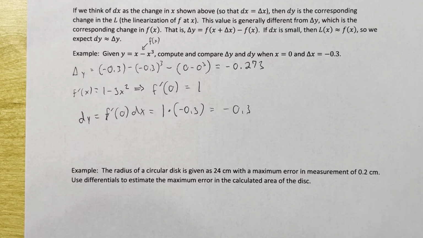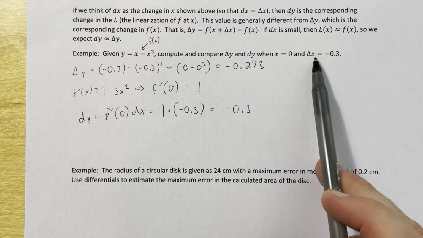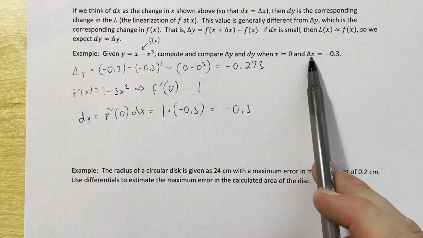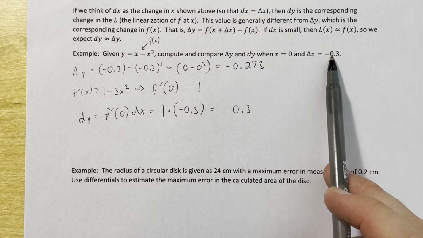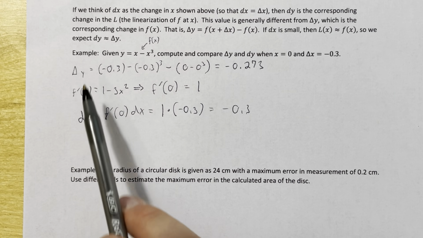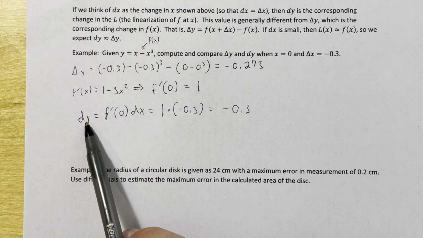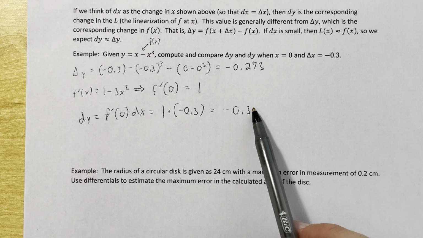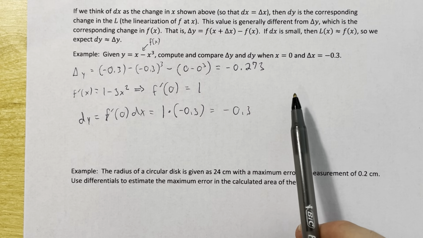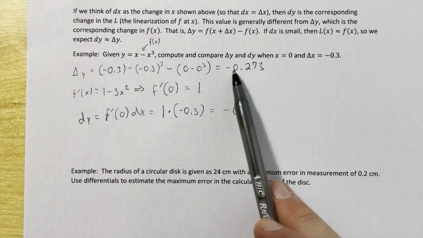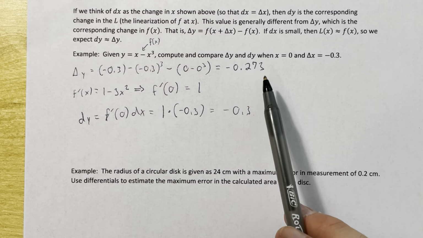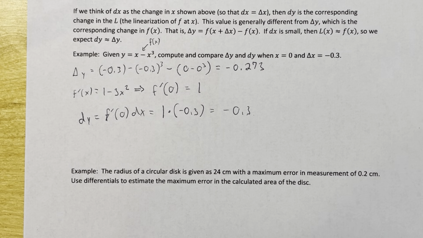Okay, now as we said before, when you choose a small value of delta x or dx, which is what we have here, then delta y and dy should be close. We should think of dy as approximating delta y. And if you notice, these two values are pretty close together, negative 0.3 and negative 0.273. Very, very close together, so the approximation seems pretty good.